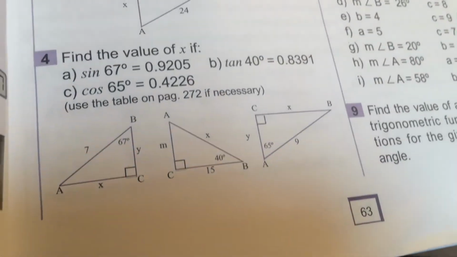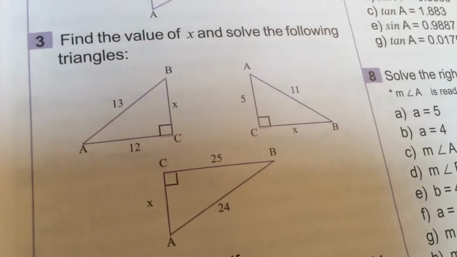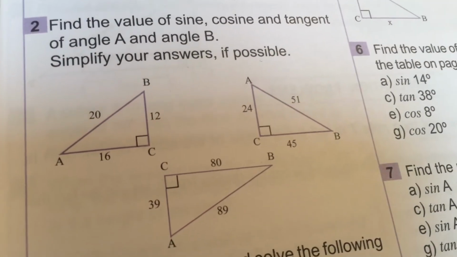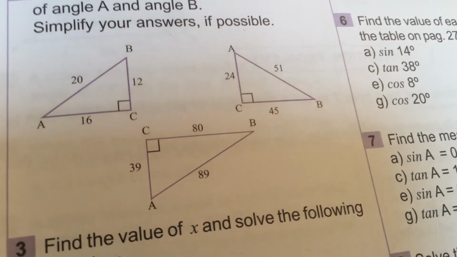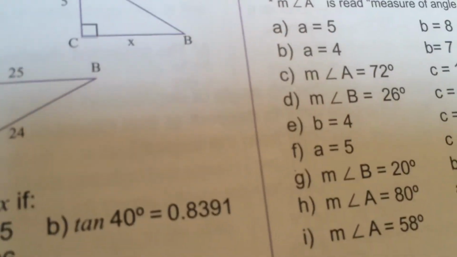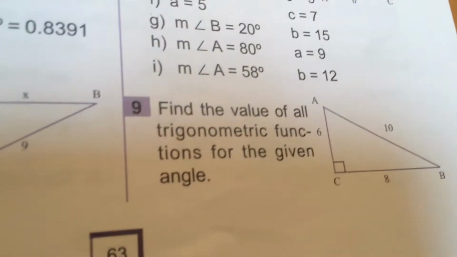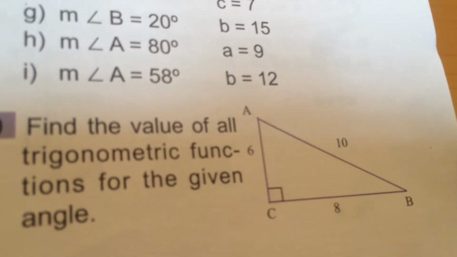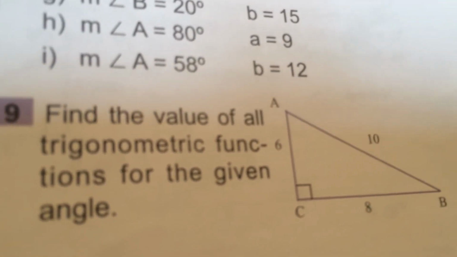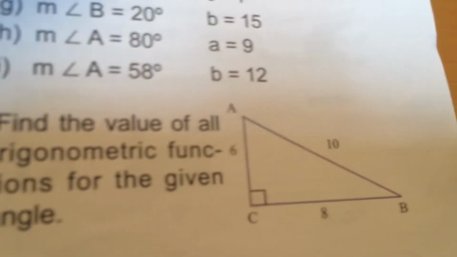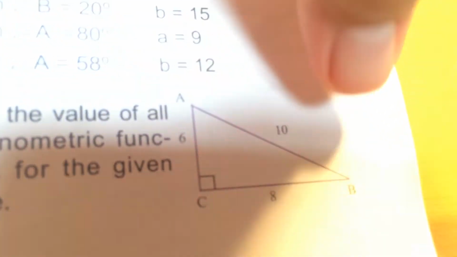Okay, so we're working with the exercises on page 63, right? Here we have the same exercises that we're doing right now. Now, look at this one. It says find the value of all trigonometric functions for the given angles. Here they're giving us the sides, right? So we have 6, 8, and 10.